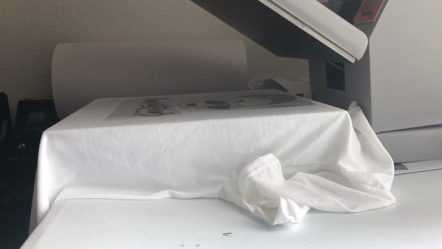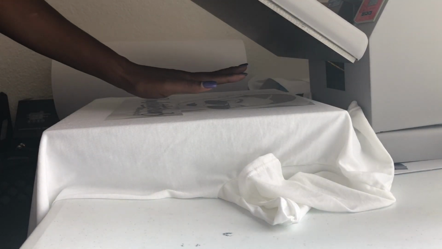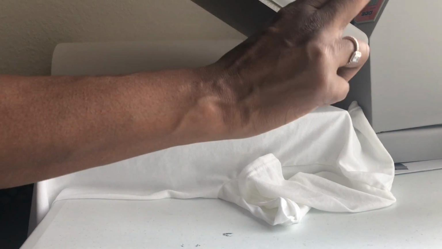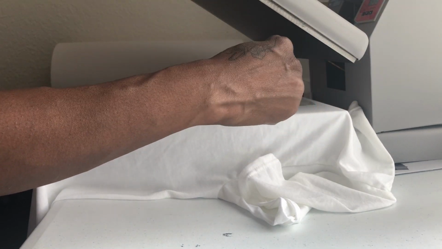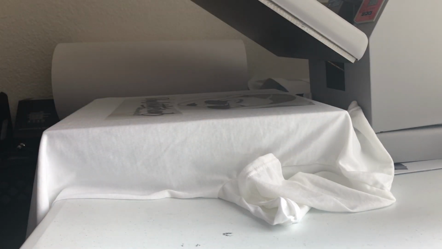One thing I forgot to mention: when I put the vinyl on the shirt, I put a two finger gap between the neck of the shirt and the image. So I always do about 2 fingers. Sorry about the noise in the background. I opened my window because this heat press gives off a lot of fumes. So my window's open and my fan is on.